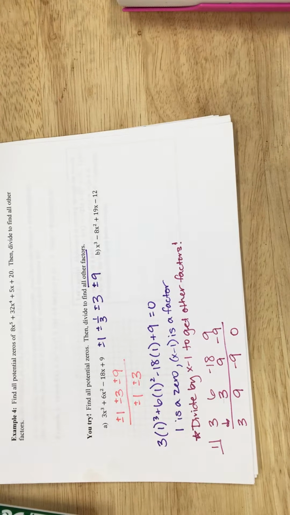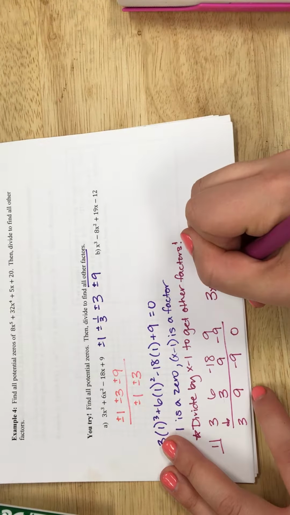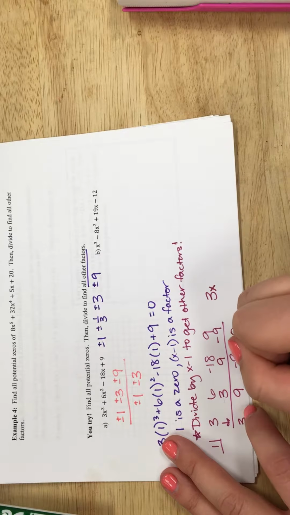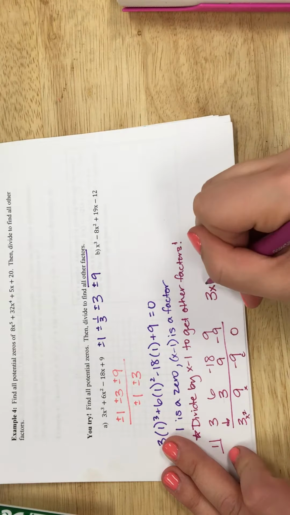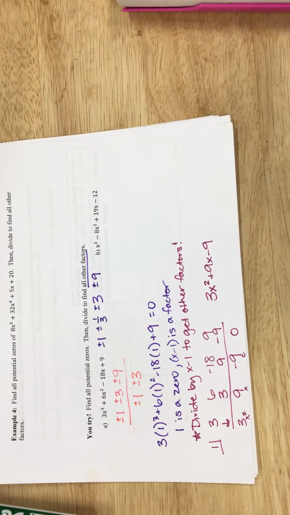Correct. Okay, so what's my answer then? 3x cubed. This is the constant, this is the x term, this is the x squared term. So 3x squared plus 9x minus 9. Can I factor that anymore? Are there two numbers that multiply to negative 27 and add to 9? No, I don't think there are.